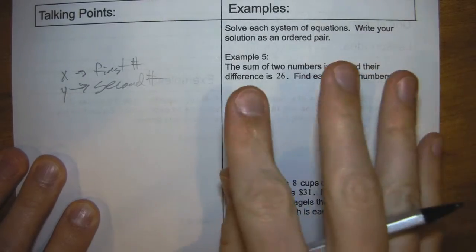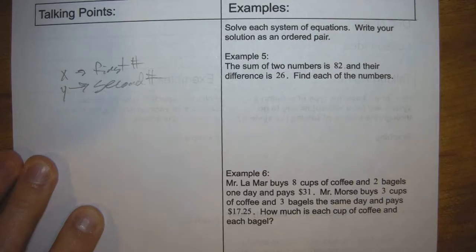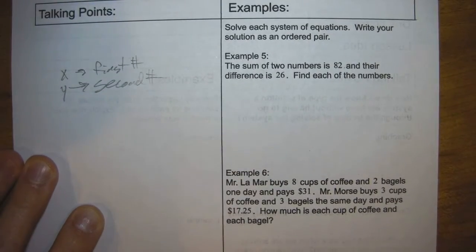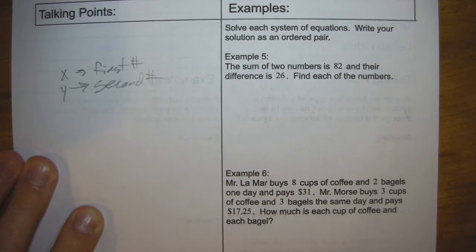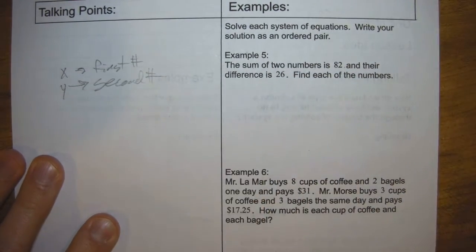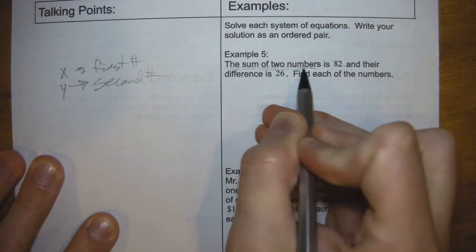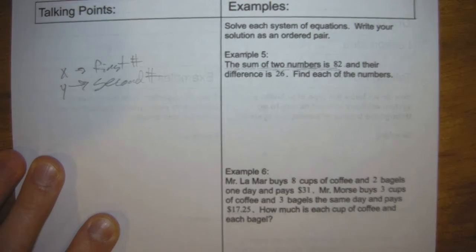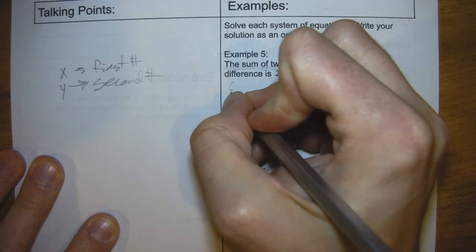So let's reread it. Remember, every time we solve a system, it's going to approach the problem from two different perspectives. Like in our last lesson, we looked at a rental car situation, trying to figure out which of two rental car agencies would be cheaper. This time, we're viewing our situation from two perspectives. The first perspective is that we're viewing it from a sum. In other words, we know what they add up to. So in this case, the sum is addition, so let's write our system in here.